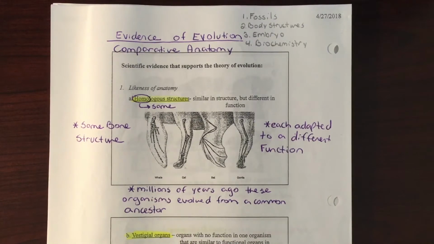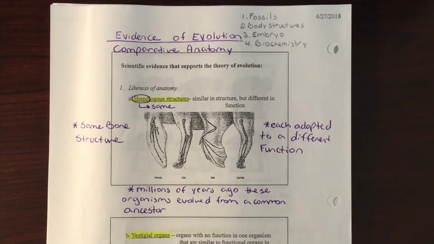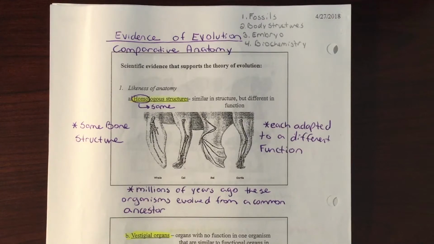Day 2 of evolution notes. So yesterday we looked at Darwin and Lamarck and talked about the theories of evolution. And we said Lamarck was kind of disproven by Darwin, who said that natural selection occurs and nature selects the traits that are favorable and they get passed on generation. Eventually, after thousands, if not millions of years, new populations or new species are able to form.